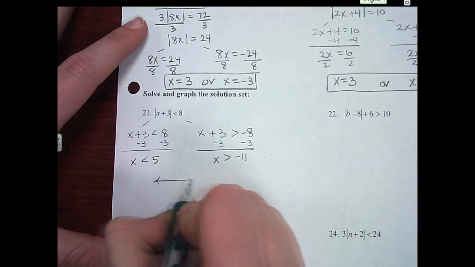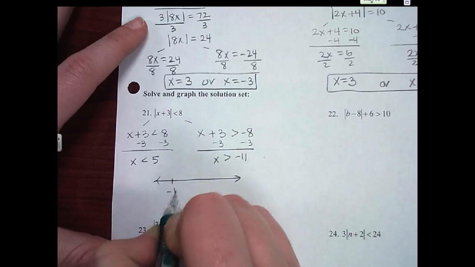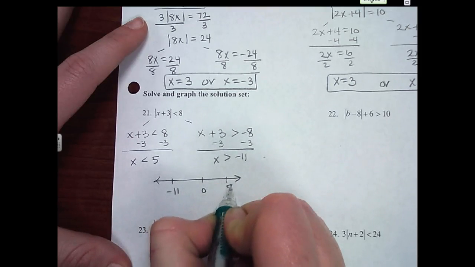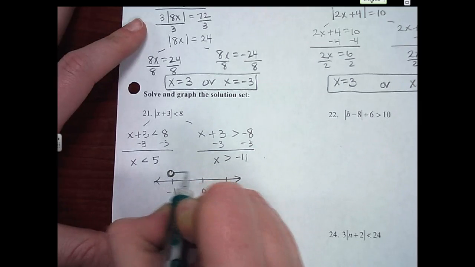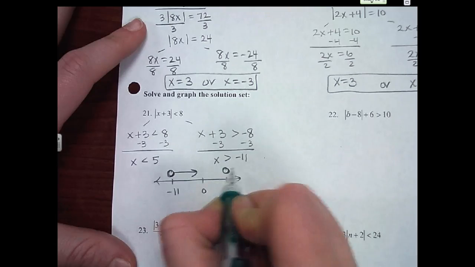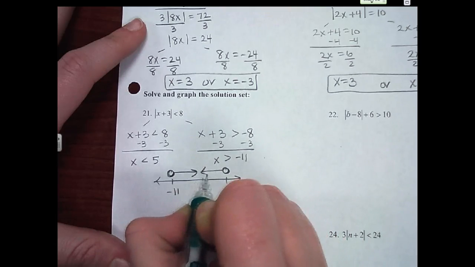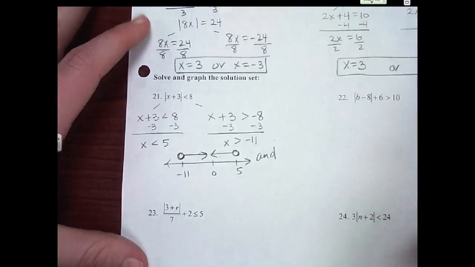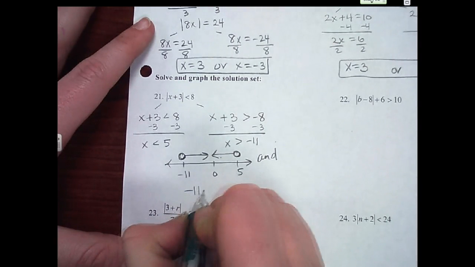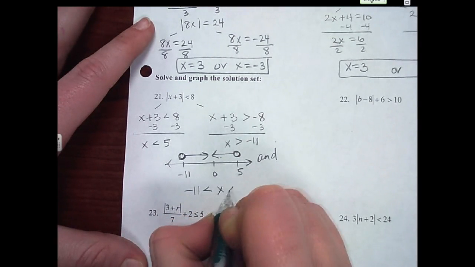So I'm going to graph that. Negative 11, 0, 5. So at negative 11, it's an open circle going to the right. And at 5, it's an open circle going to the left. When they meet in the middle like this, it's an and statement. So we write our answer together. Negative 11 less than x, which is less than 5.